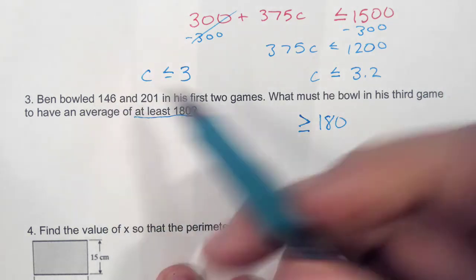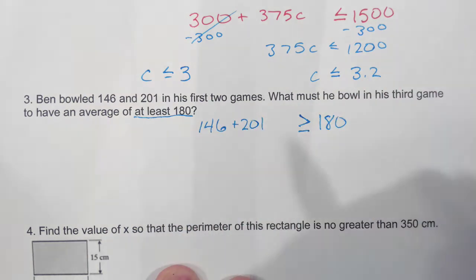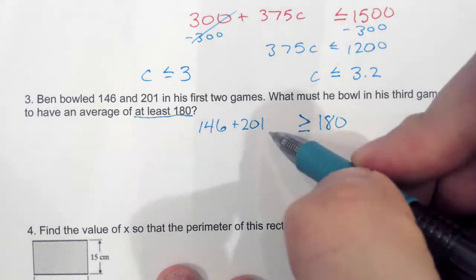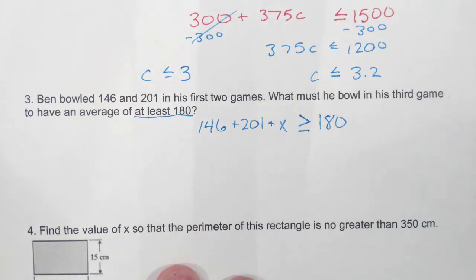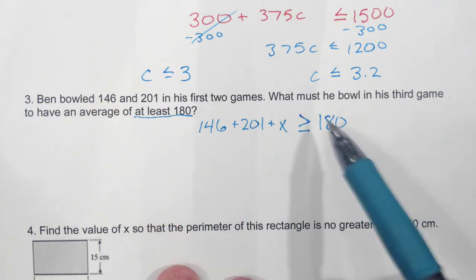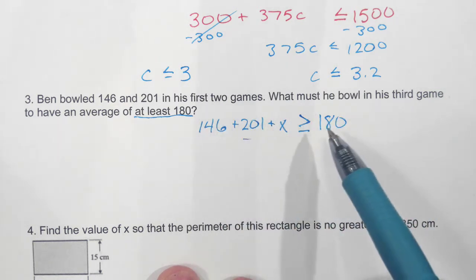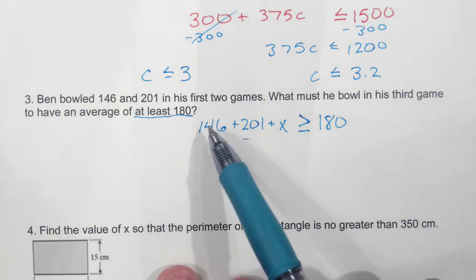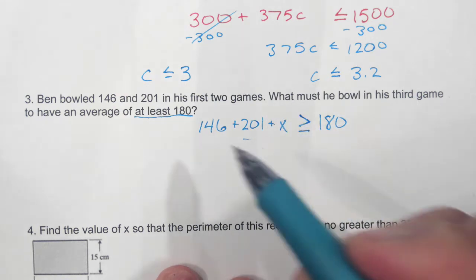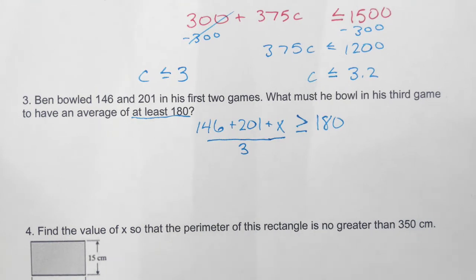Now, we know what we bowled in the first 2 games. We have 146, we have 201. Now, we don't know what he's going to bowl on his third game. So we're just going to add whatever he gets for his third game. Now we want the average to be at least 180. So how would we find the average? Remember, averages add up however many numbers you have and divide by the number of numbers. So how many games did we play? 1, 2. We're going to play a third game. So the average would be to take all of that and divide it by 3.